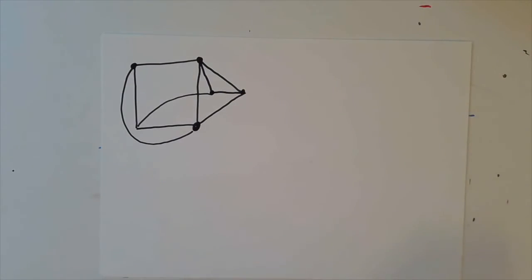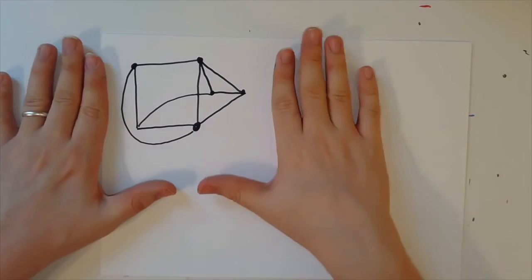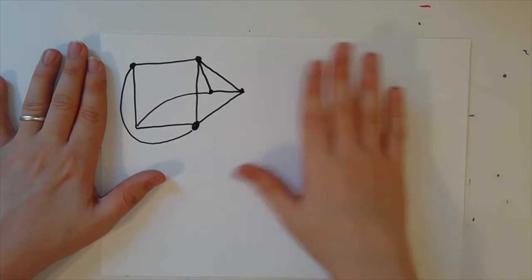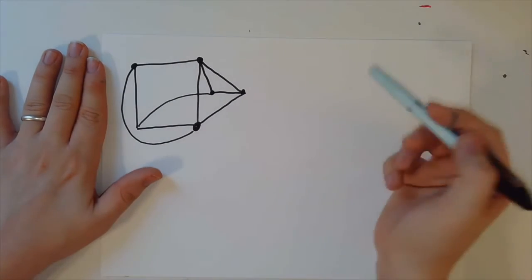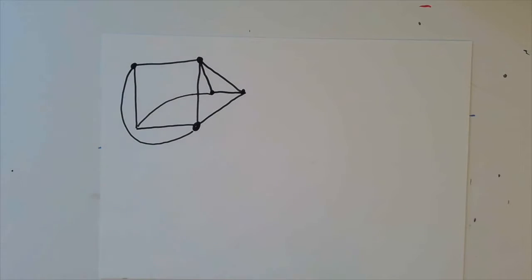So my algorithm told me that this graph I can definitely color in 5 or fewer colors. Now the question is, do I really need 5 colors? And so let's try and think about this. If I'm going to do this and I want this algorithm to be as successful as possible, which vertex should I start at?